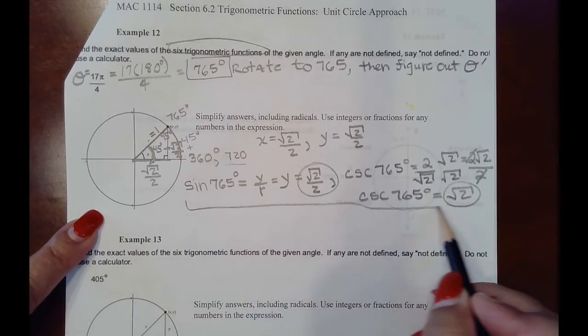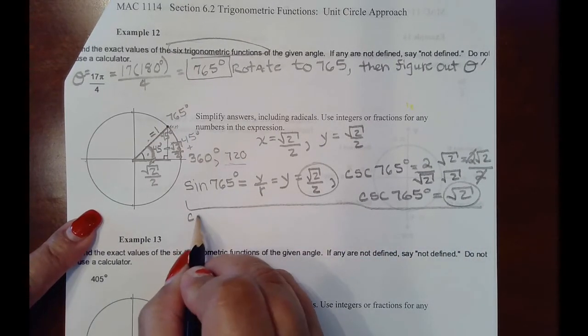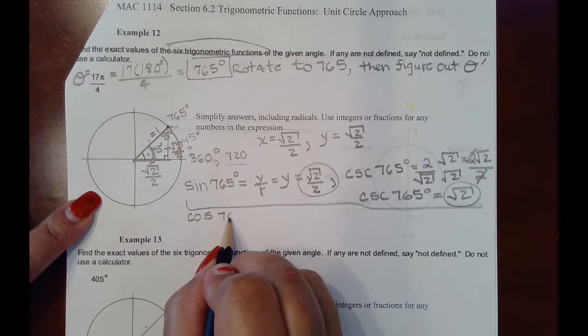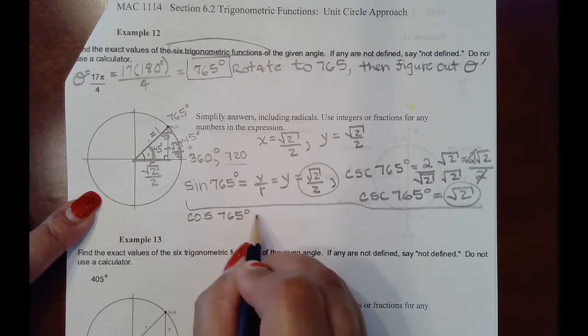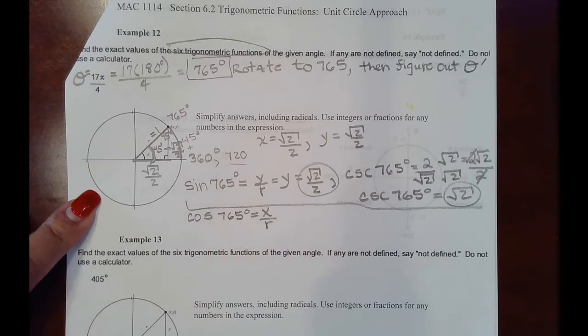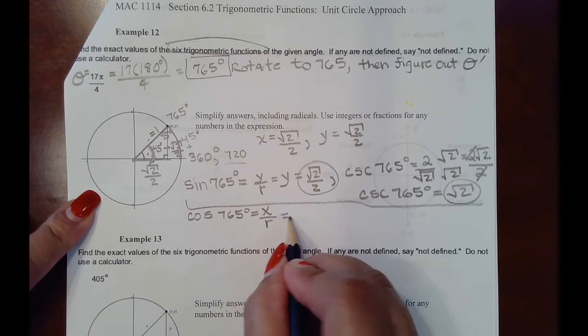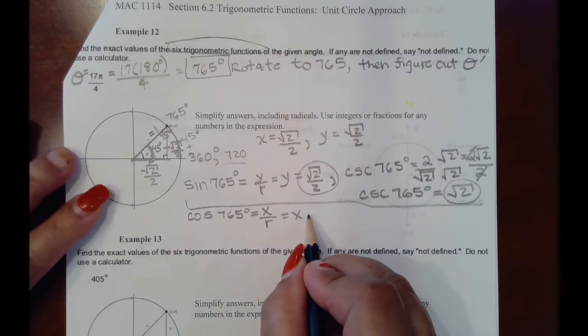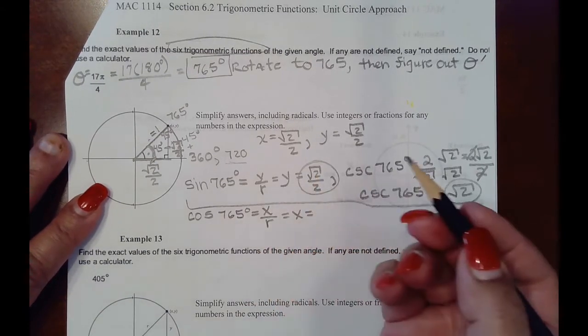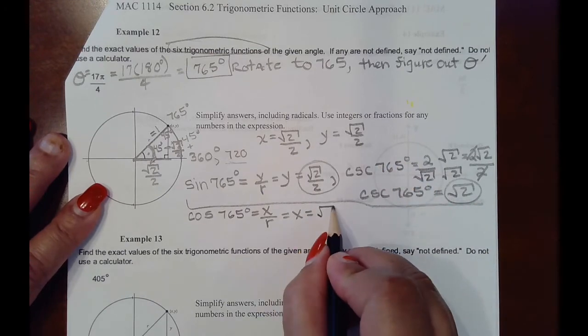Then moving on to the next 2 values, we have cosine of 765. Definition, just really going over these definitions with you, x over r, but r is 1 and therefore it's really just the x. And so you see we're going to get all the same values because y is square root of 2 over 2, so is x.